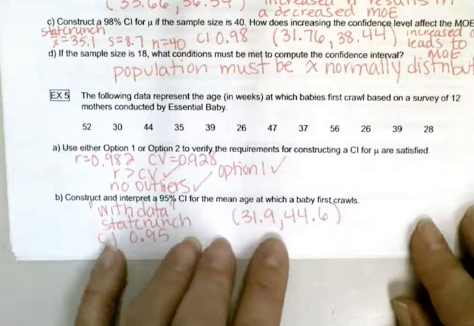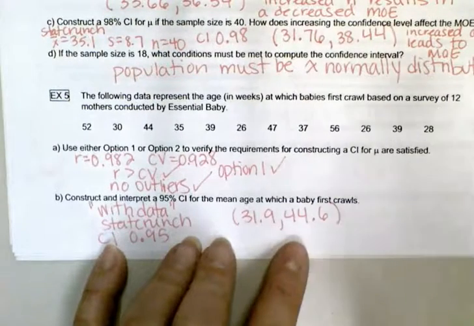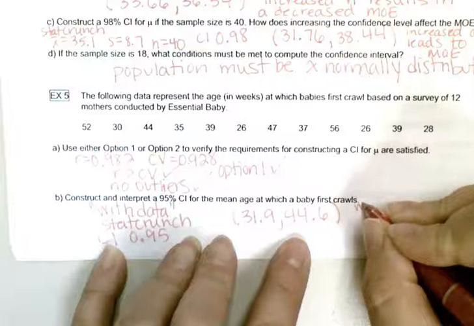So the interpretation script was in your previous set of notes, if you need to look back at that.